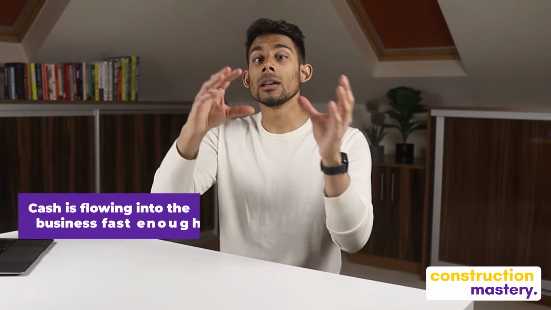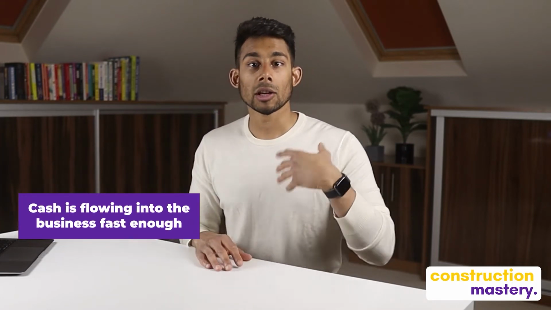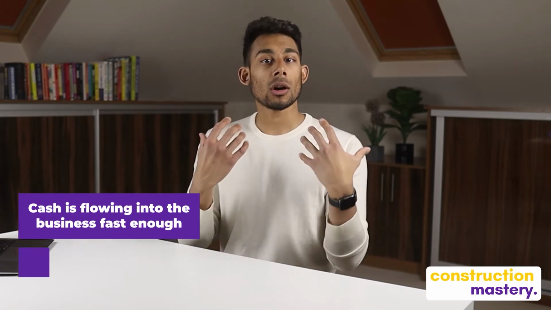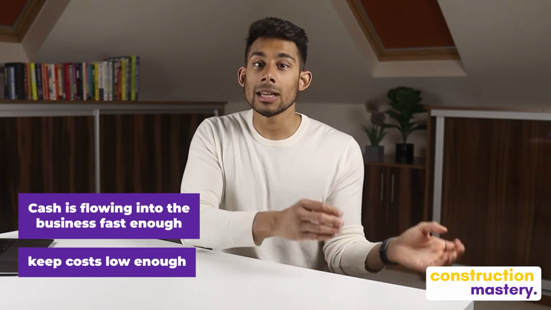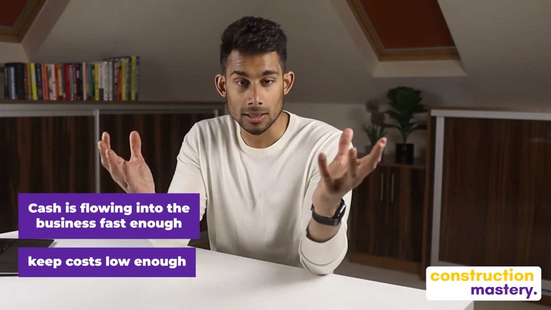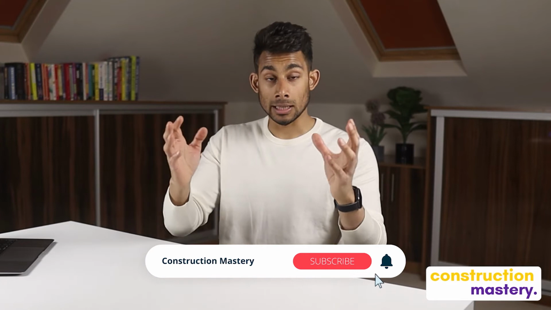And for construction firms, when dealing with cash flow, this involves managing incoming funds to procure the material, pay the salaries, complete projects, and support other day-to-day operations. You guys agree, right? And the key is to ensure cash is flowing into the business fast enough to cover the construction supply chain and to keep costs low enough so cash isn't tied up in one area of the business. And funds need to be available in real time to cover expenditures as needed.